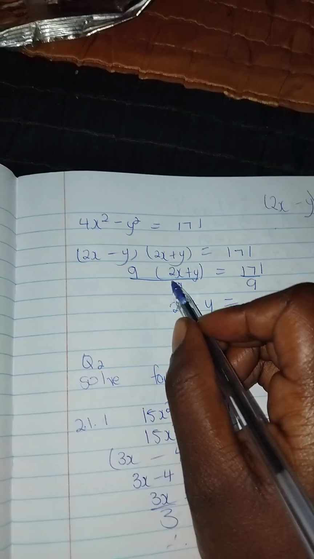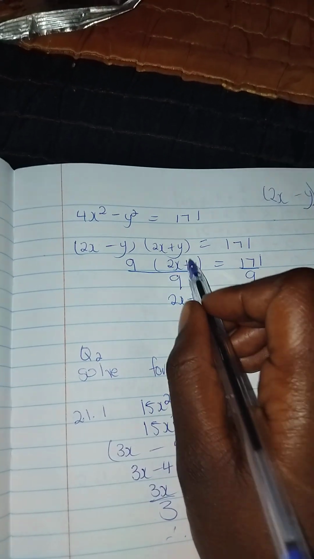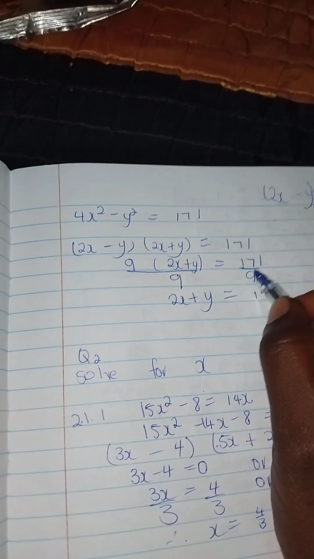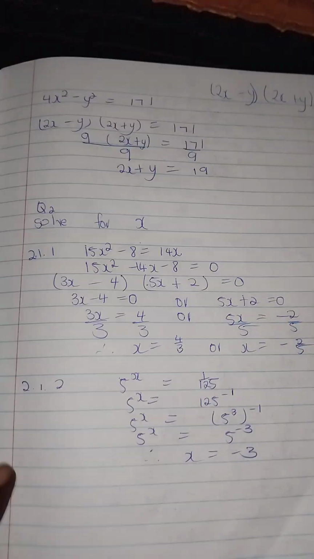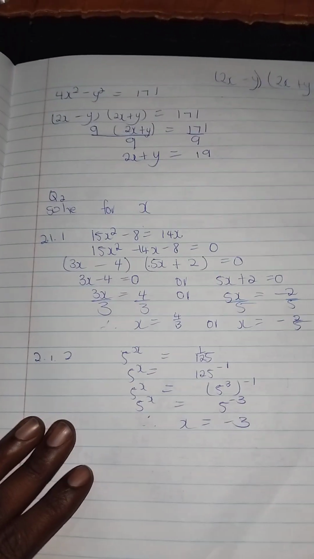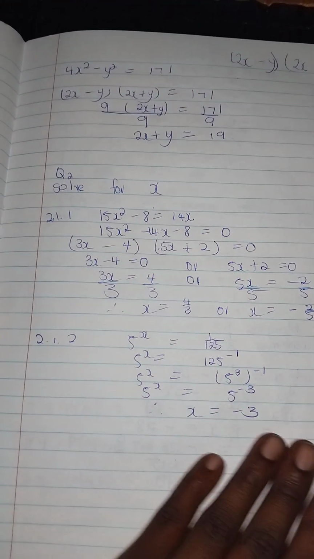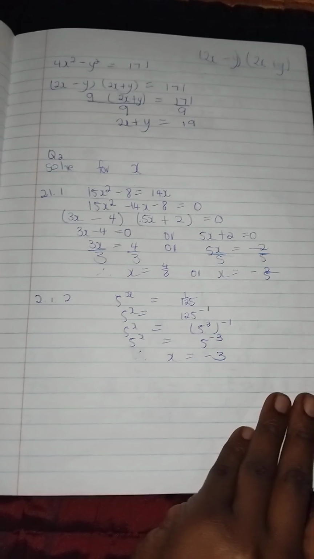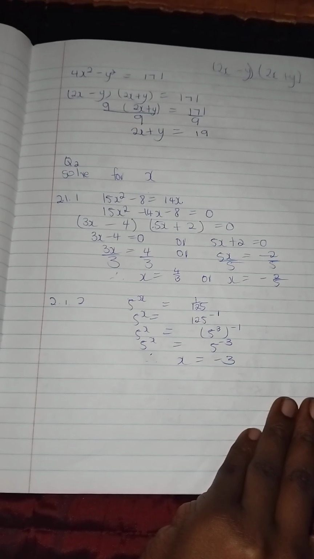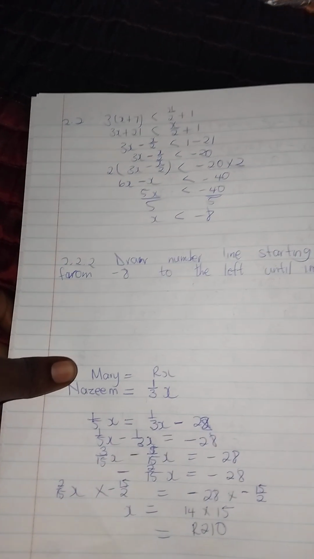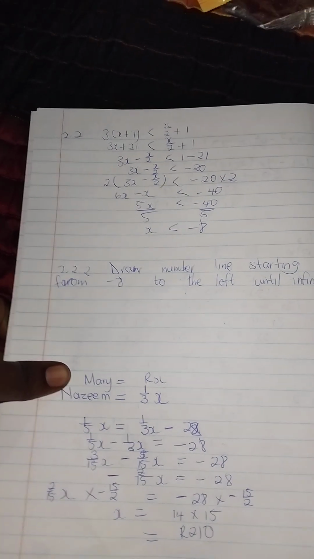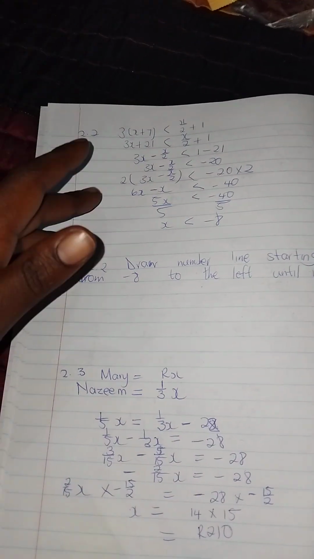Then you immediately divide by la 9 because ufuna ukazi i-value yale. Divide by 9. 171 divided by 9. 2x plus y is equal to 19. That's it. There's nothing much. There's literally nothing much. It's literally the same thing. Factorizing.